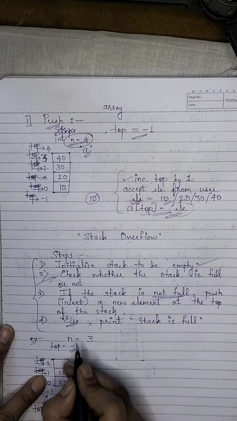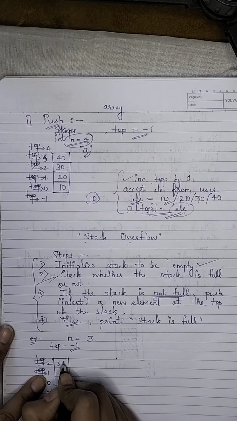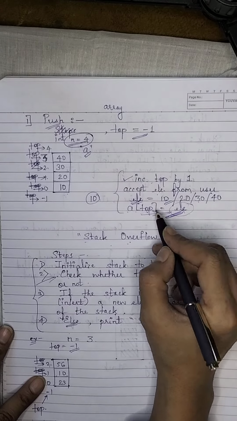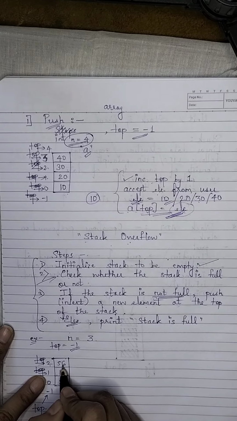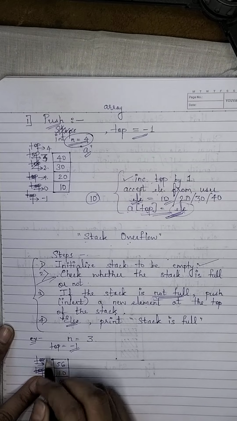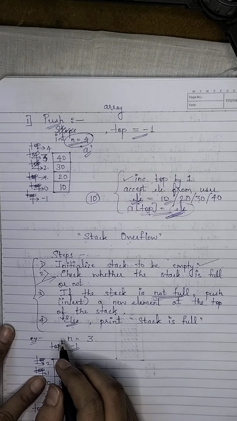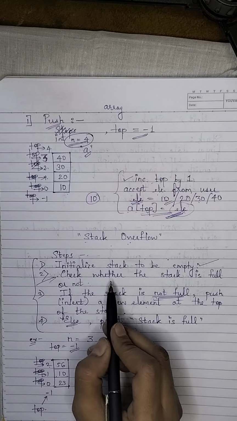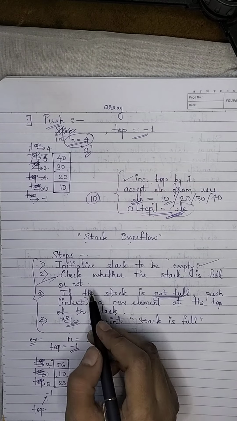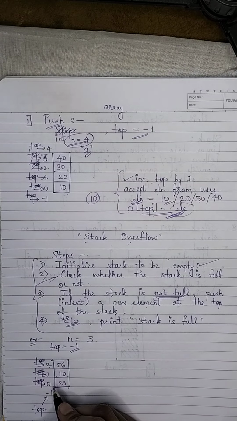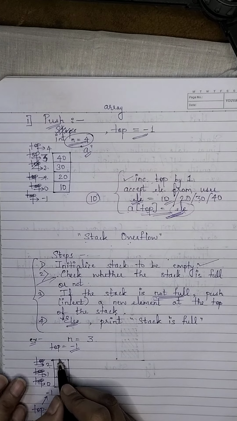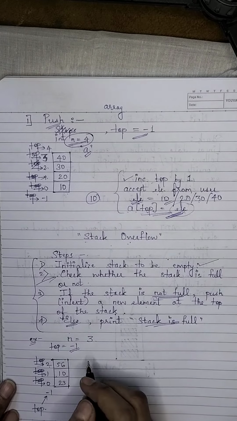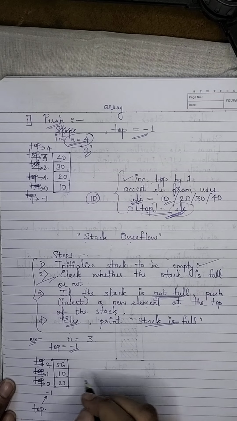Accept the value from the user. Let this time the element be 56. Because of this particular statement, the element got inserted at the second position, right? Now again imagine that the user called the push function. Again it will check whether the stack is full or not. But this time the stack is full. So now we need to print stack is full. So no further insertion is possible over here.